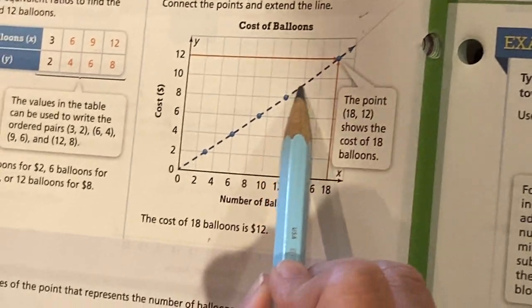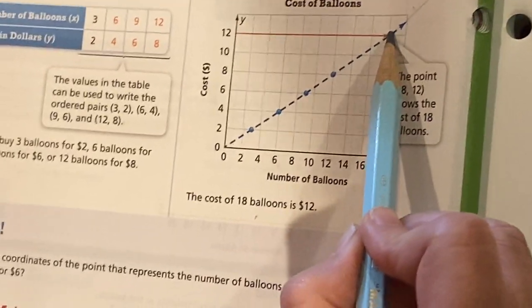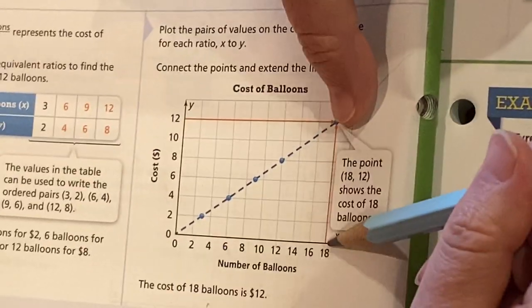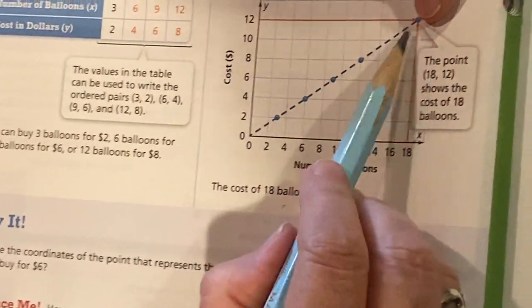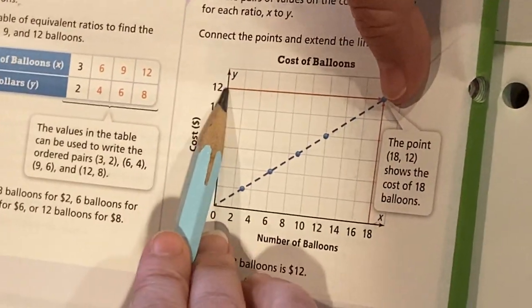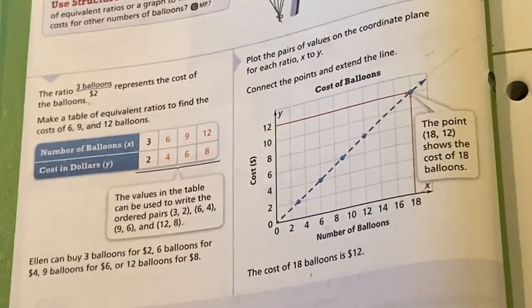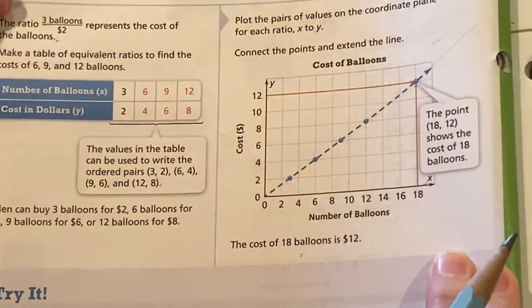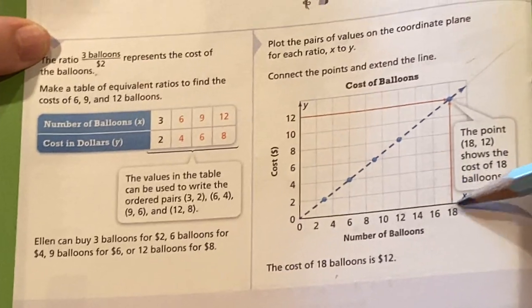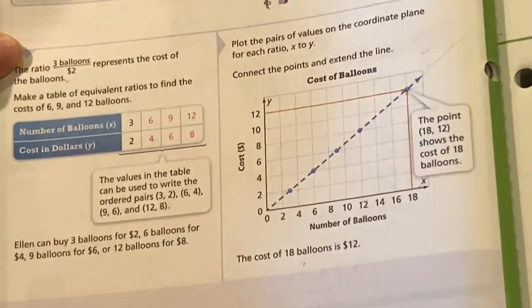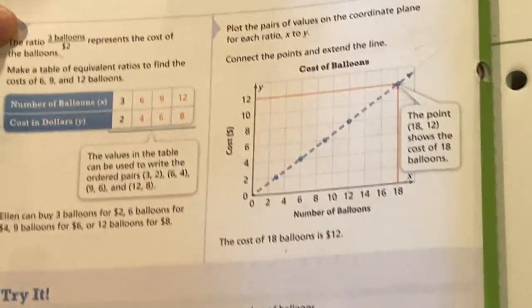But if that line kept going straight, when it hits 18, you can just go straight over and say, oh, $12. Do you see that? Because the ratio is consistent, the line remains going straight in the same direction, and you can track it to find more points. Okay, ready?